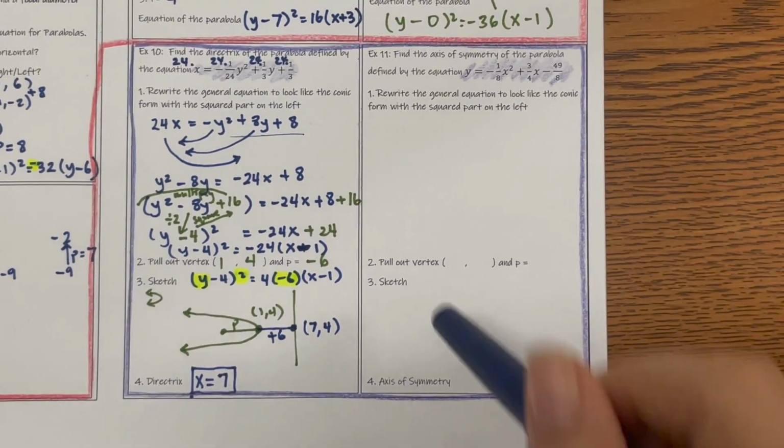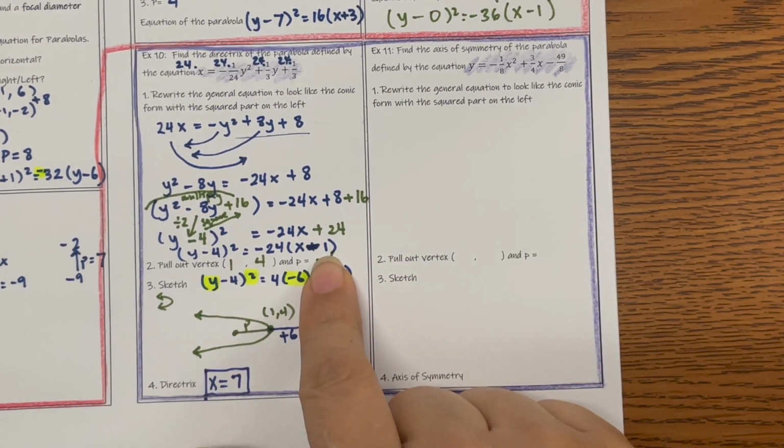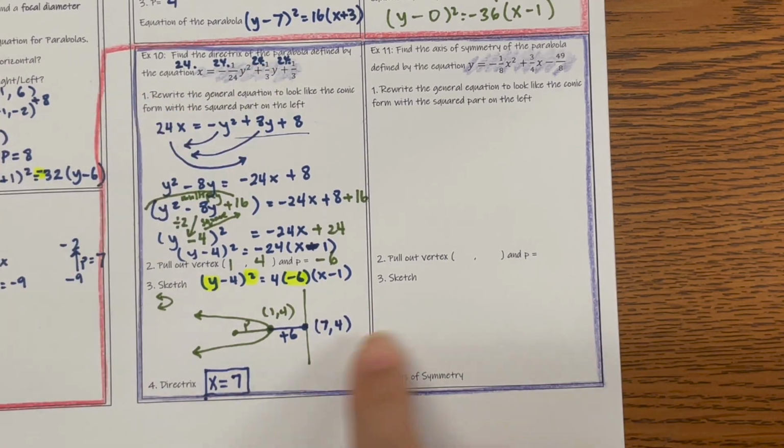All right, so go ahead and try the next one. First you have to write it in conic form, sketch it, and then answer whatever the question is. Let's practice.